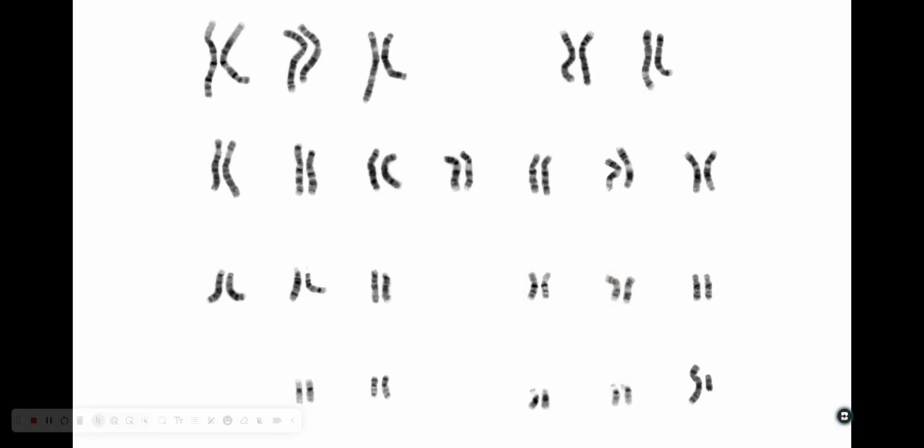And then you want to look at the last pair and see those are the sex chromosomes, and you use that to decide, okay, is one bigger than the other? And if the answer is yes, then it's a male, and if they're the same size, it must be a female.